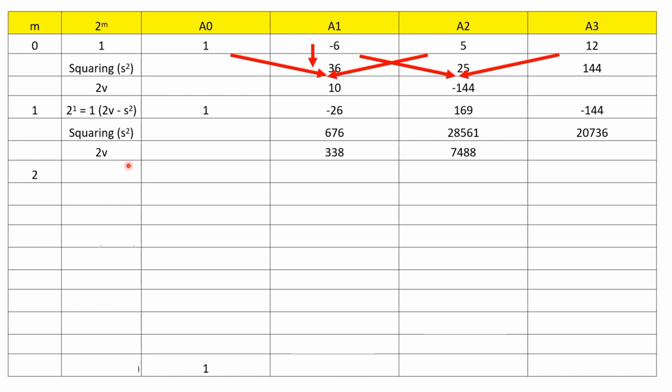Then on the second iteration, that's 2 raised to 2, equal to 4. So we have to subtract. 338 minus 676 is negative 338. Then 28,561 minus 7,488 is 21,073. For this one, since it's 0, 0 minus 20,736 gives negative 20,736.